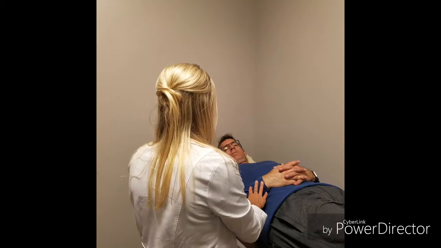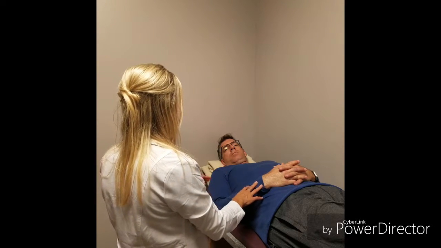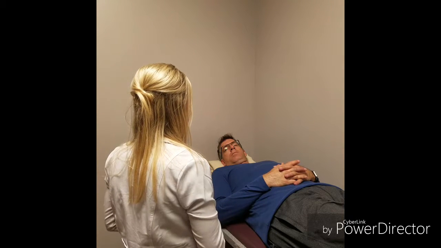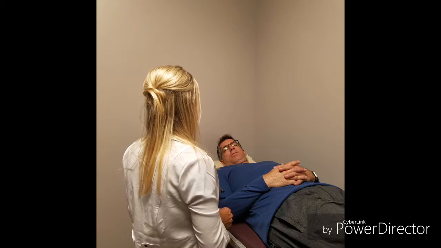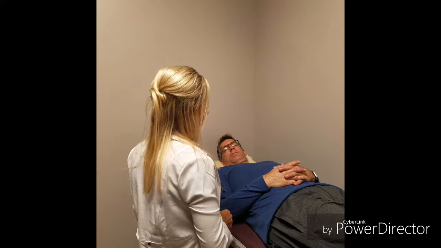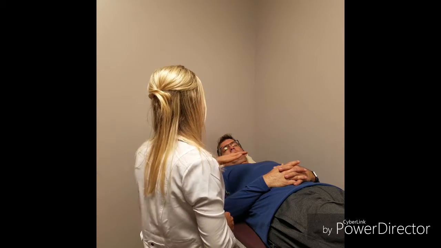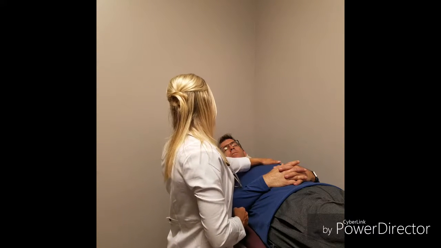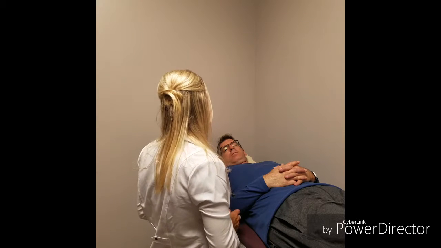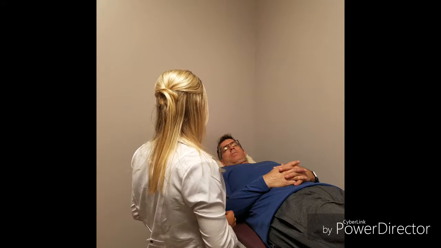And now I'm going to look over again for that precordium, looking for that PMI, which we would normally have the shirt off, but for the purposes of this video we did not. So looking for that PMI, that's the fifth intercostal space, mid-clavicular line. We would look for any heaves, lifts, thrills, which I do not visibly see.